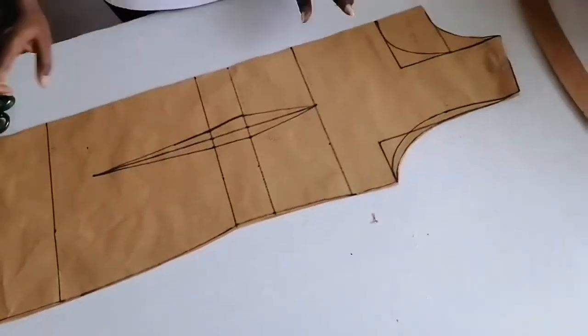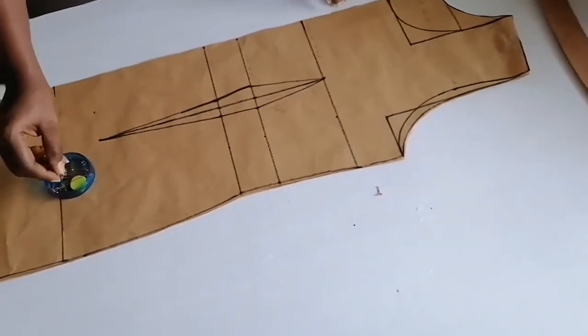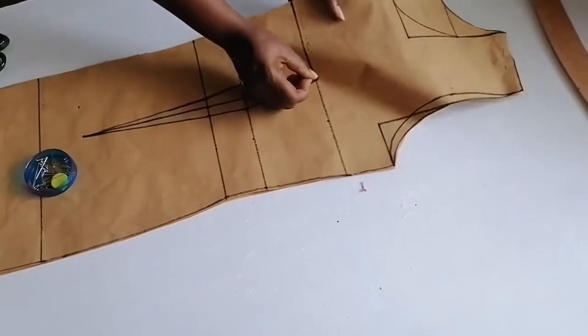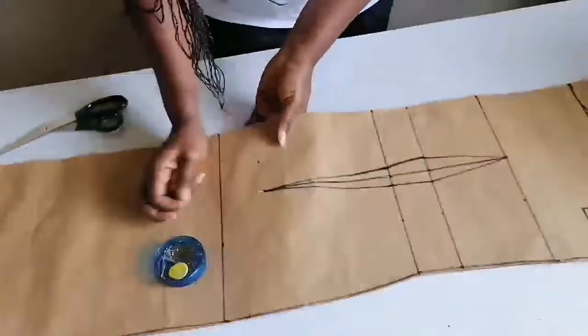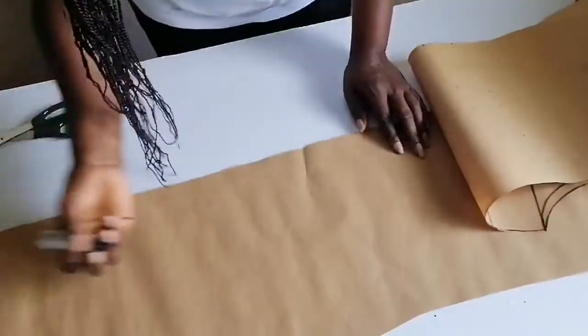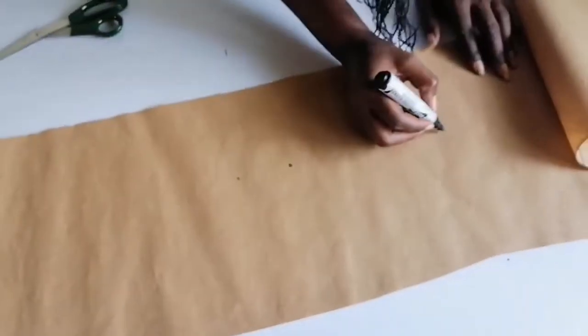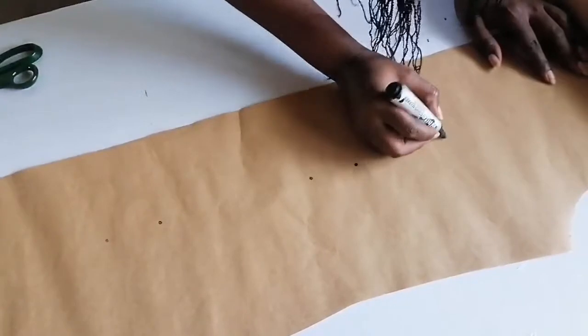So in order to get the back measurements, we will trace this. The dots are here, so I'm going to use it over there. I'm just tracing the dots.